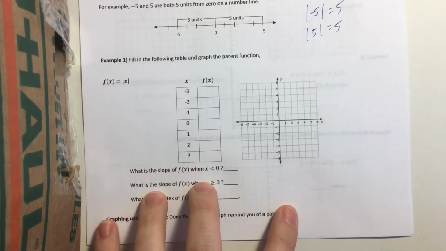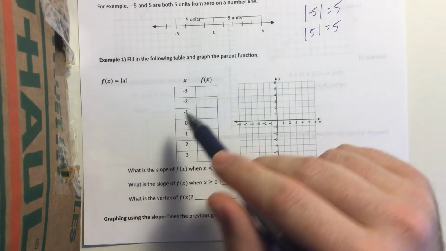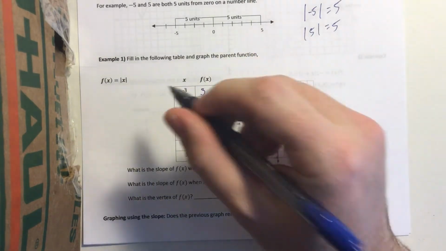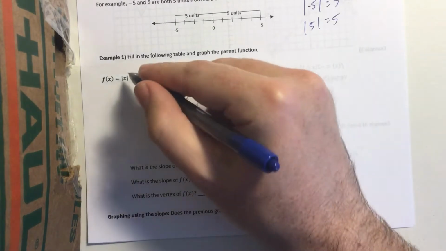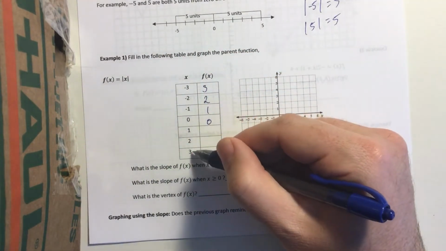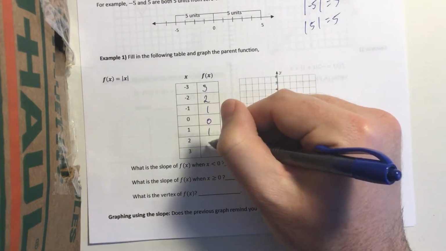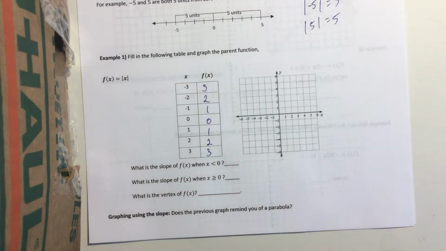All right, so we're going to look at the graphs of these absolute value functions. We're going to start with the parent function. So this is just the basic absolute value graph if we have f of x equal to the absolute value of x. So if we plug in negative 3, well, the absolute value of negative 3 is 3. If we plug in negative 2, we get 2. Negative 1, we get 1. If we plug in 0, the absolute value of 0 is 0. And then for these positive numbers, we're just going to get out what we're plugging in. So the absolute value of 1 is 1, absolute value of 2 is 2, and 3 for 3.